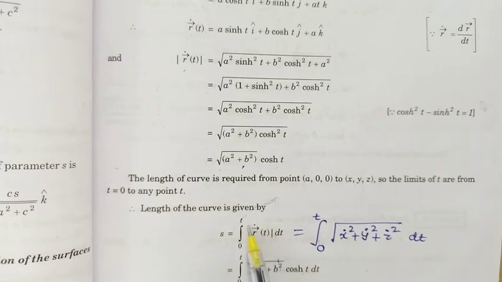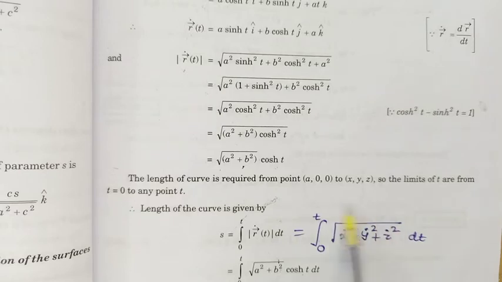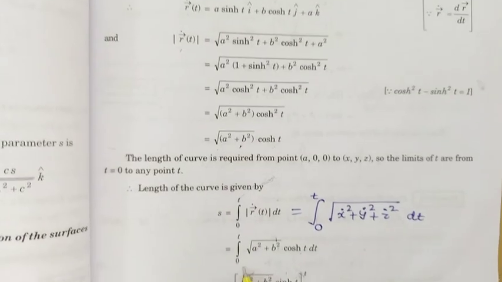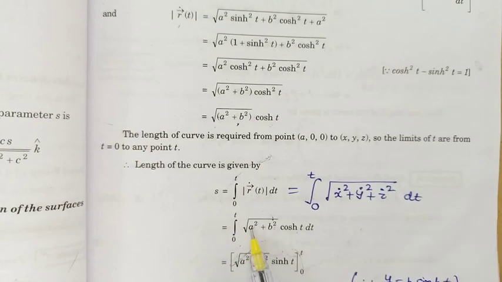Magnitude of vector r dot is under root x dot squared plus y dot squared plus z dot squared. Now putting the value of this expression from here, we get s is equal to integral 0 to t of under root a squared plus b squared into hyperbolic cos t dt. Now this term is constant and the integration of hyperbolic cos t is hyperbolic sin t.